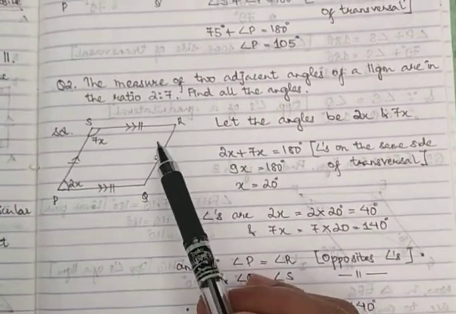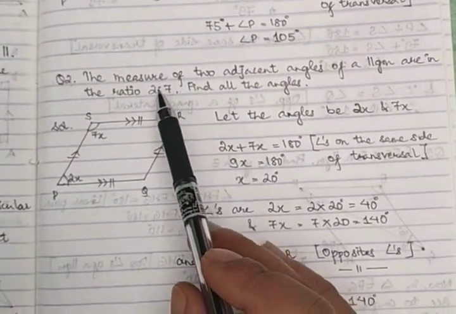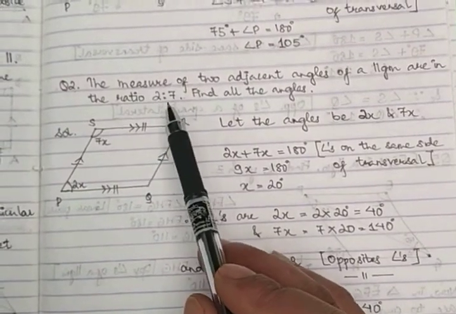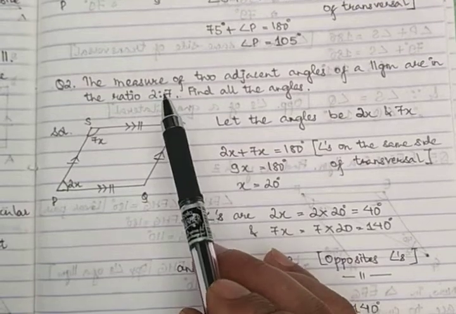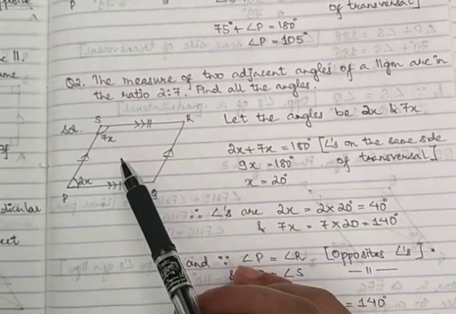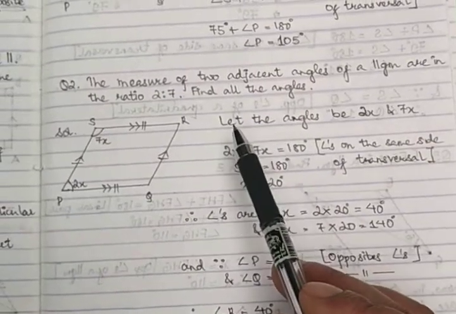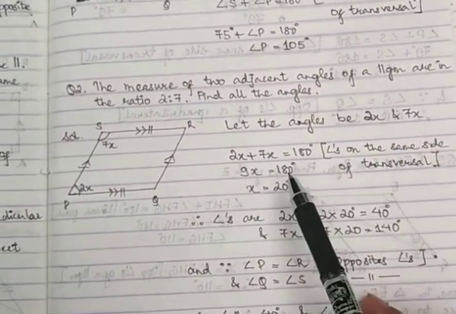Now, before going, what did I say about ratio in a word problem? Whenever you see a ratio in a word problem, first of all, you need to assume the ratio as whole numbers, isn't it? So that is what I have done here. First of all, see, let the angles be 2x and 7x.